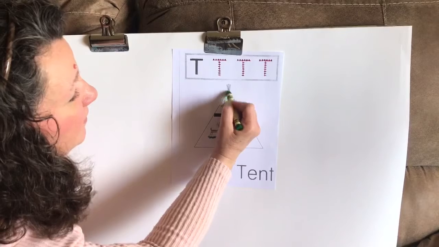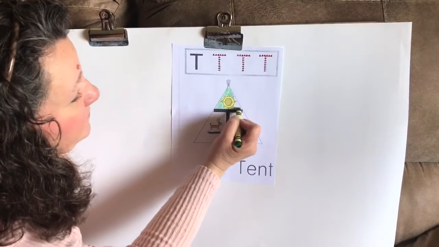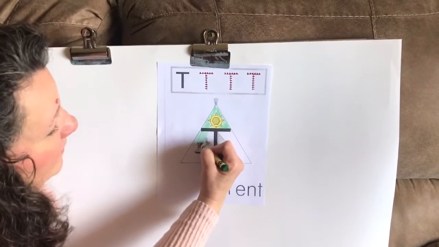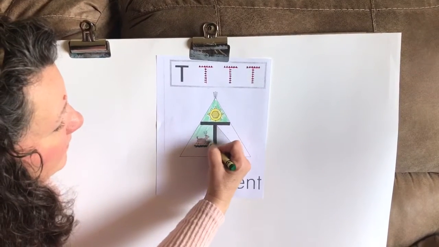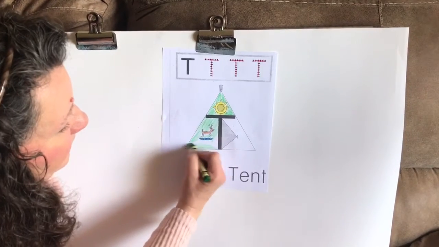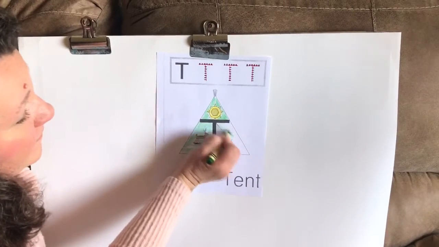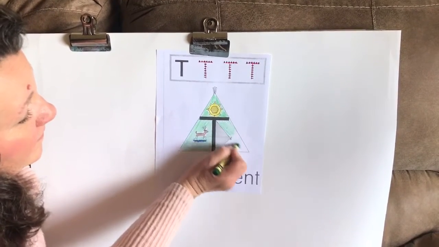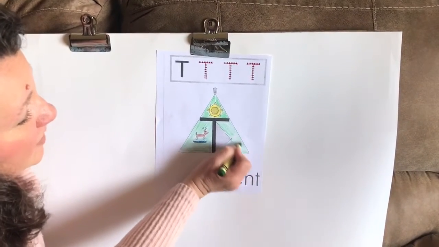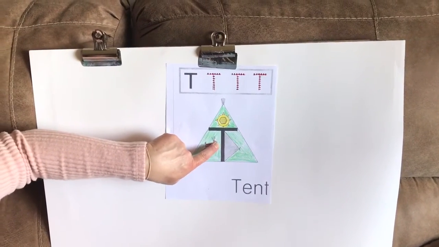I'm going to make mine green today. So there we have our tent, and tent begins with the letter T.